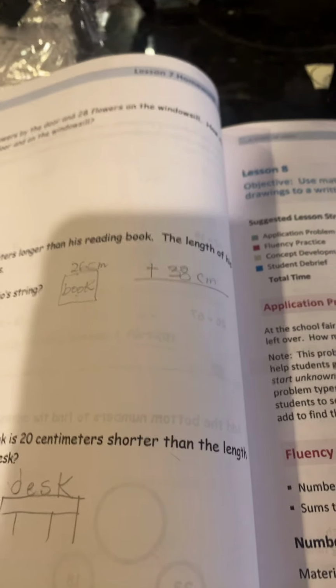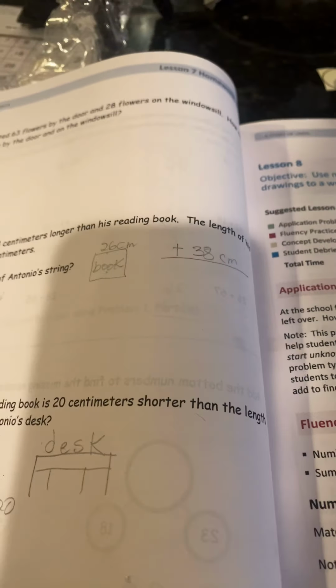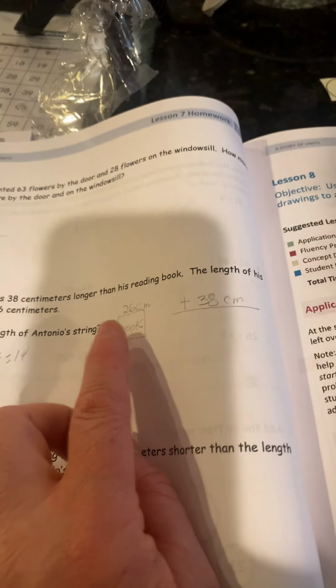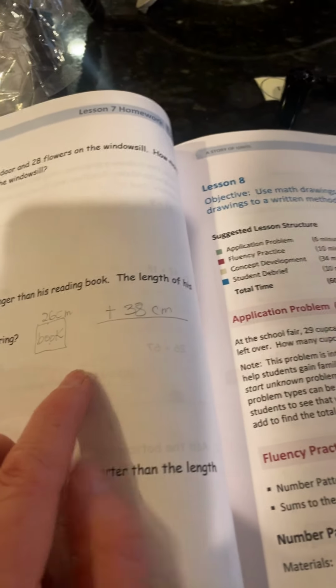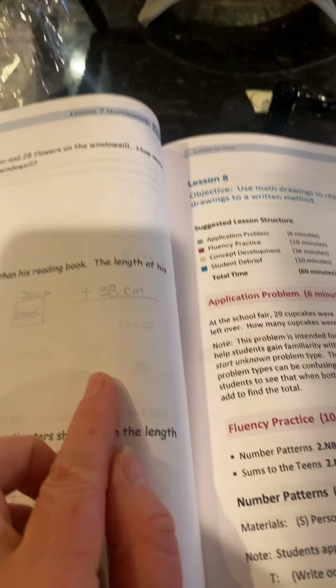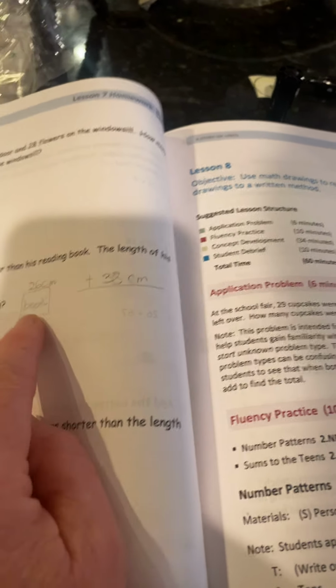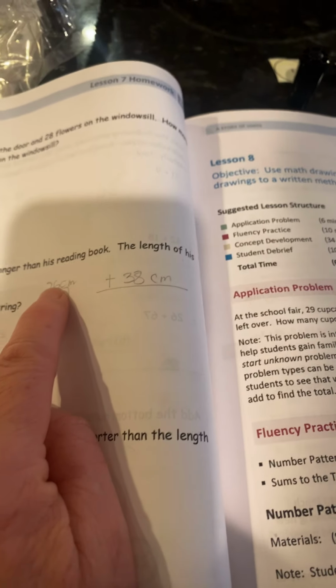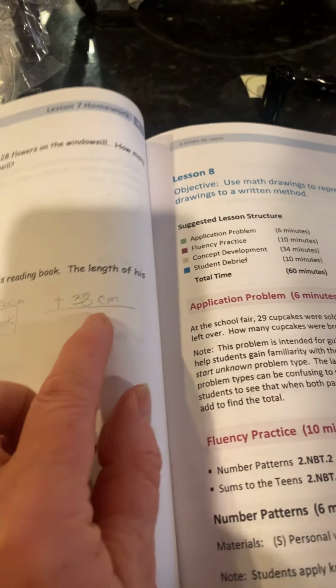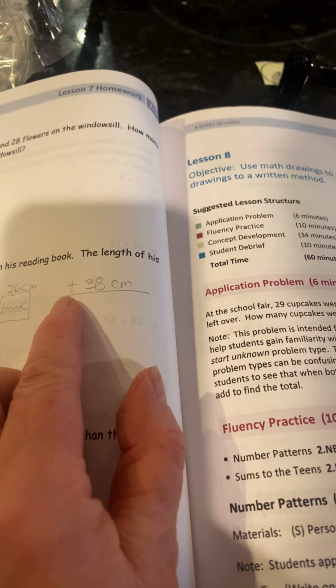And on the homework, on the other side, the last thing I want you to remember is the read, draw, write. Read, draw, write means that you draw pictures to help understand. So on number 4, I wrote that Antonio's string is 38 centimeters longer than his reading book. The length of his reading book is 26 centimeters, so I drew a book. I drew it's 26, and the string is 38 centimeters, so I said plus.